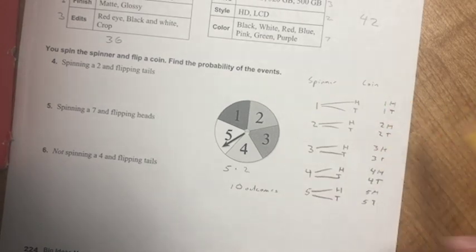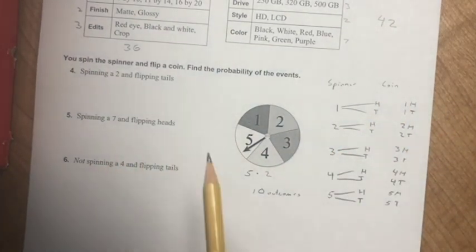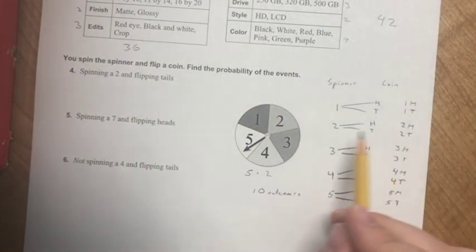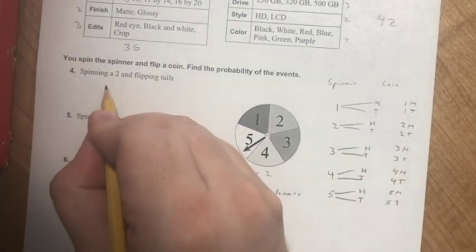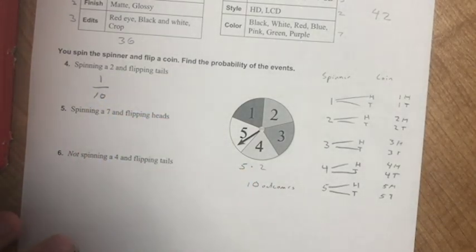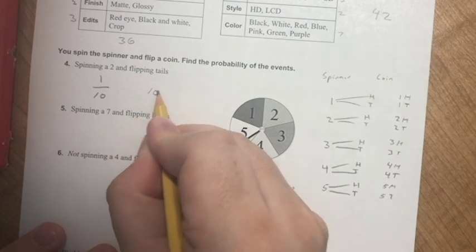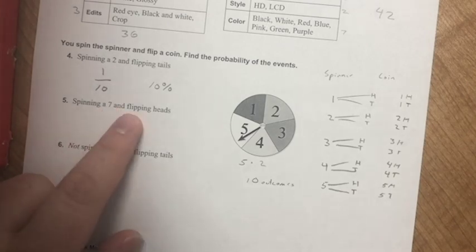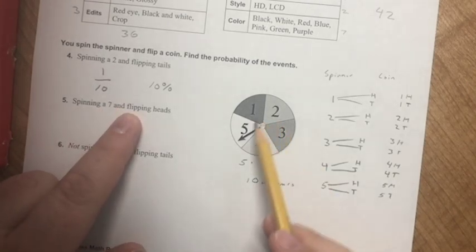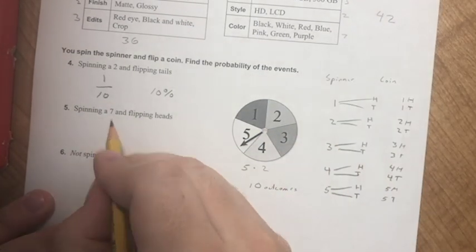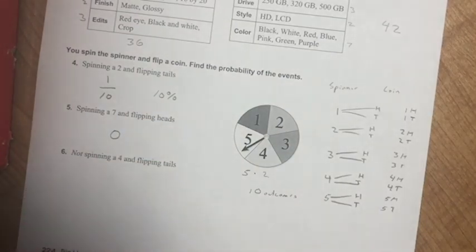Now that we know this, let's go ahead and look at our questions. Find the probability of the events, spinning a 2 and flipping a tail. Well, spinning a 2 and flipping a tail, I have 1 chance of getting that out of 10. And that's it. And I can change this to a percentage to be 10%. The next one says spinning a 7 and flipping heads. Well, look at our spinner. It doesn't even have a 7 up here. So there's no way I could spin a 7. So the probability of this is 0. It's 0%. It's impossible because there is no 7.